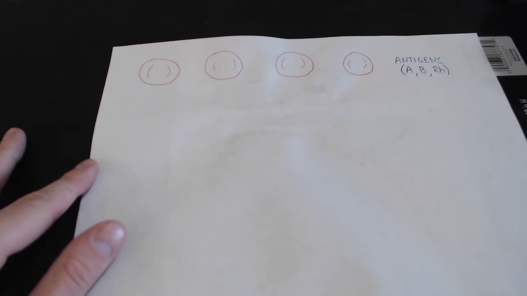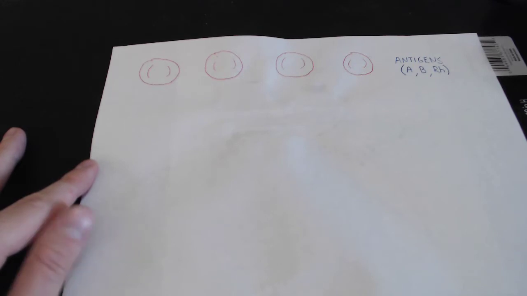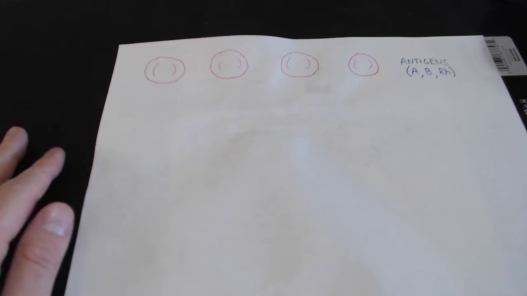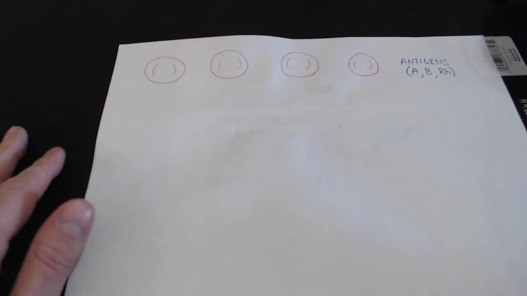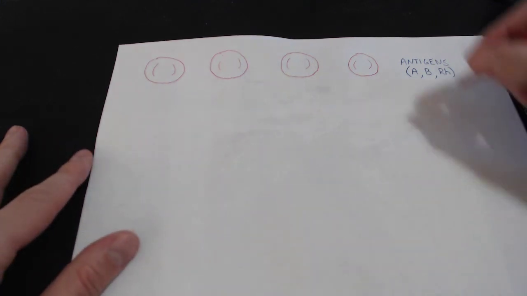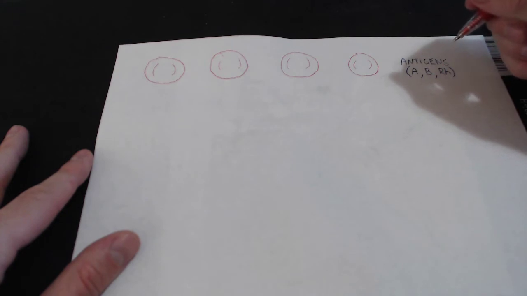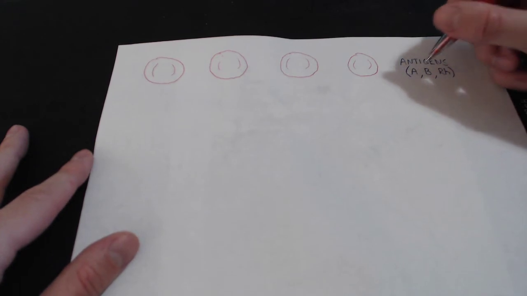Your red blood cells could have all three of these antigens, none of these antigens, one of them, or two of them. They are all possible, and the different combinations that are possible are going to determine your blood type. So let's start with the simplest of the blood typing systems, which is called the ABO system, probably what you're most familiar with already.